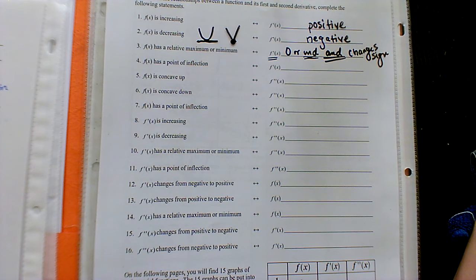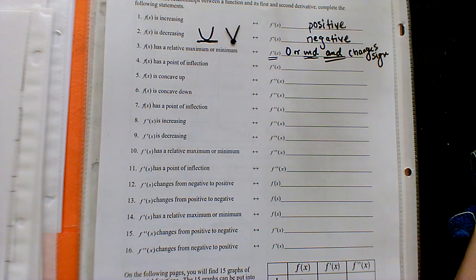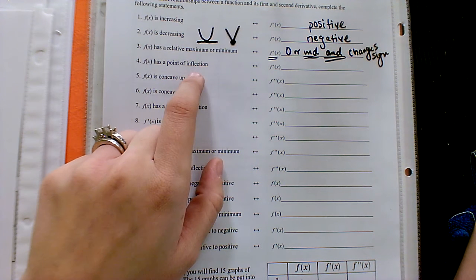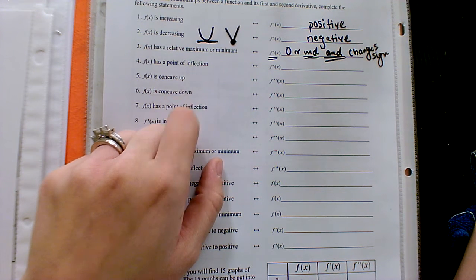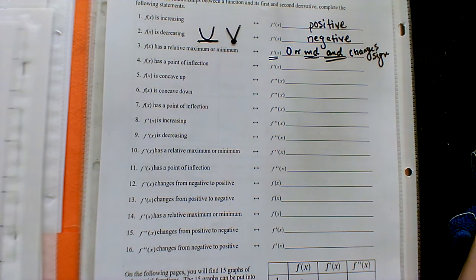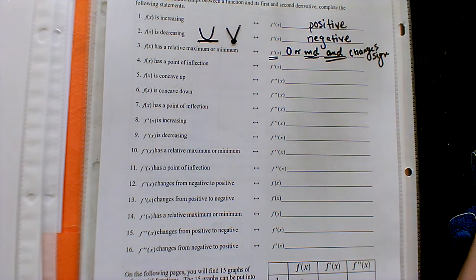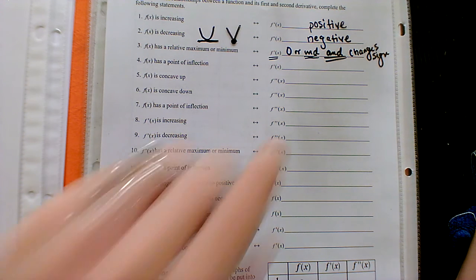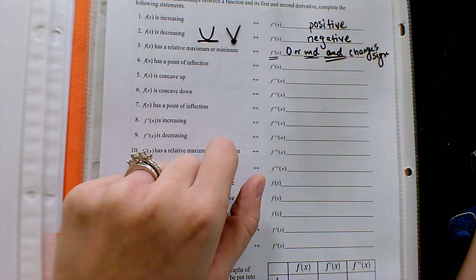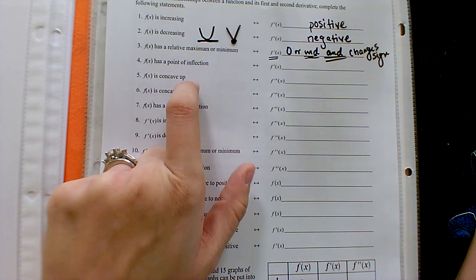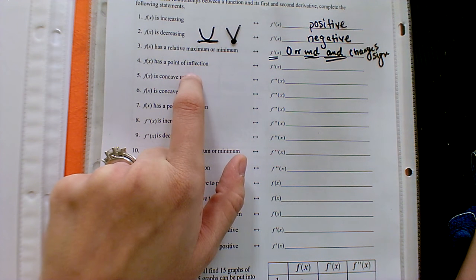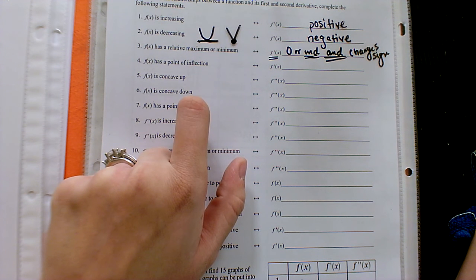If you look at the chart that we just did, what do we think?